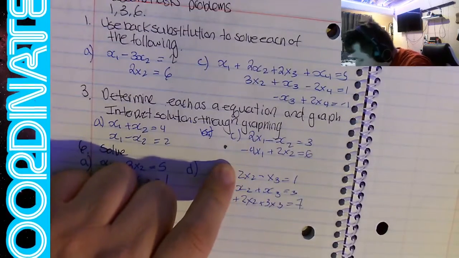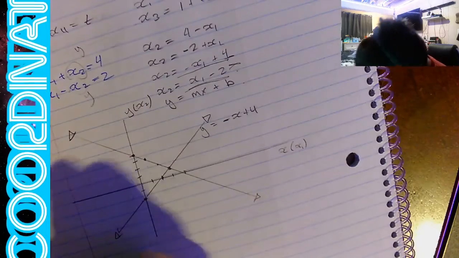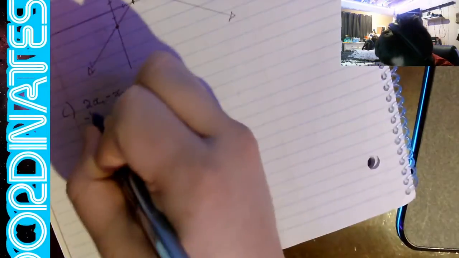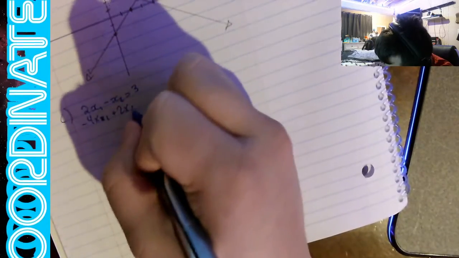Next is 2x1 minus x2 equals 3, and negative 4x1 plus 2x2 equals 6.